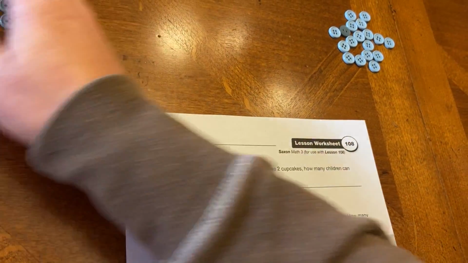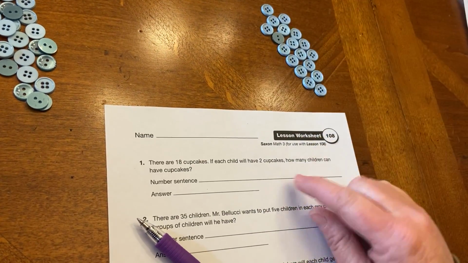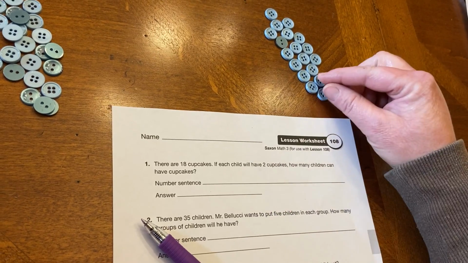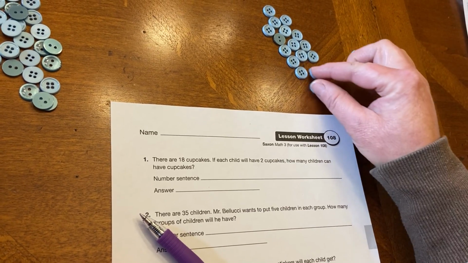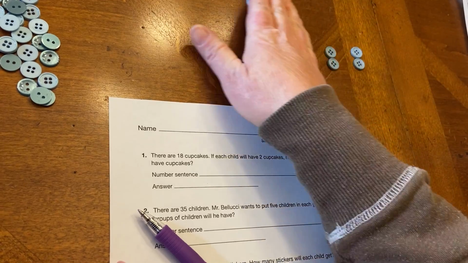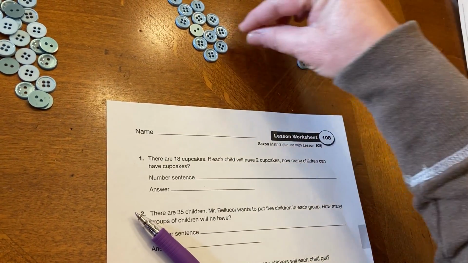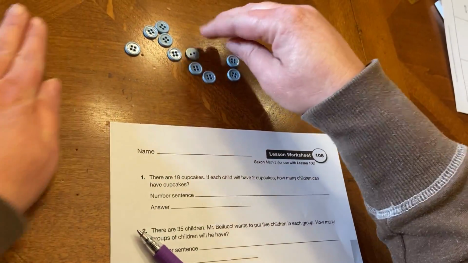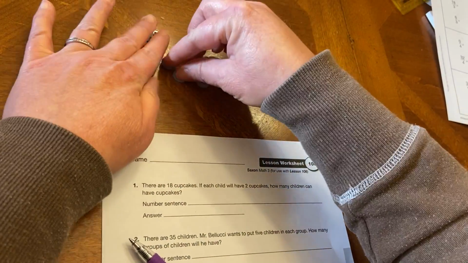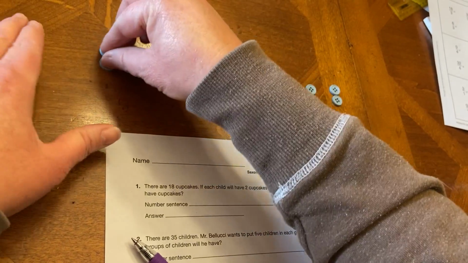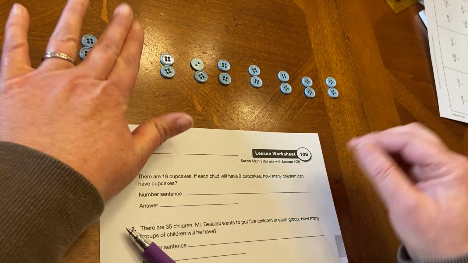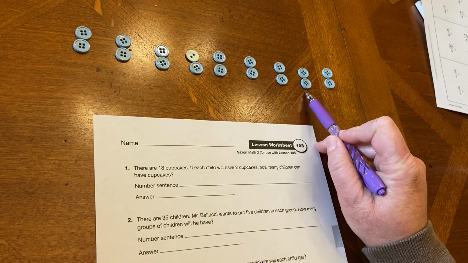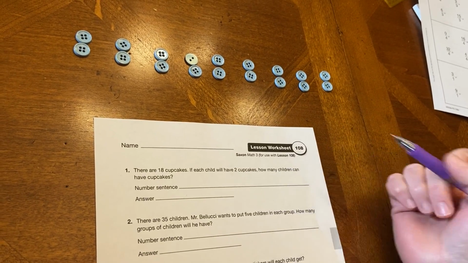So I'm going to put these over here. So here's my 18 cupcakes. Each child will have 2, so I'm going to put them in groups of 2. So that's 1. There's another group of 2. And so right now I'm just putting them into my groups of 2. Okay, so there's my groups of 2. So each one of these is a child. How many children can have cupcakes?